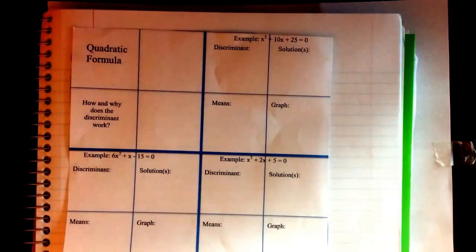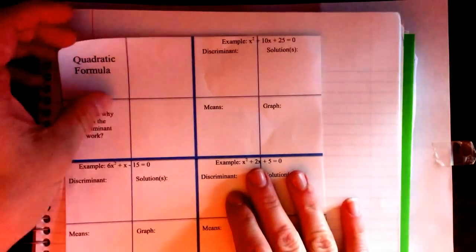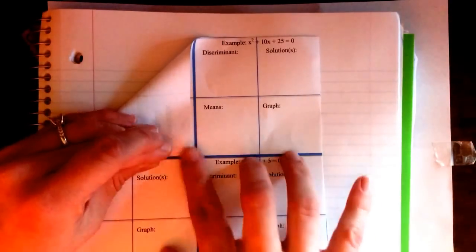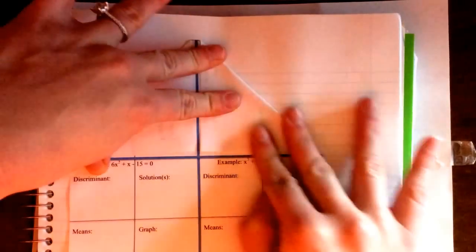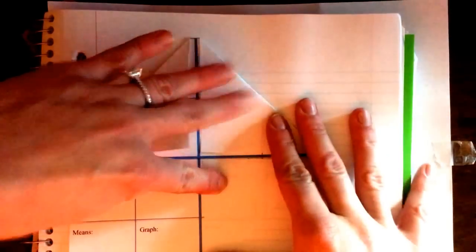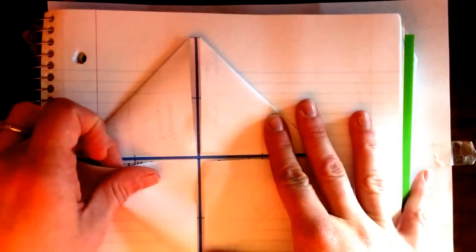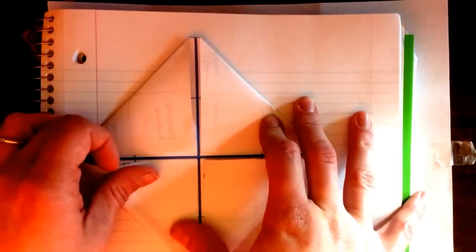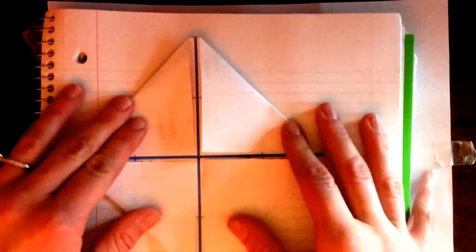So you're going to have your foldable, and you're going to leave it just as is, and you're going to fold the left corner to here, the upper right hand corner to here. So you're basically making a kite looking shape. And it should end with this.